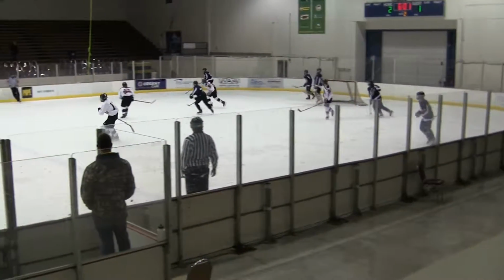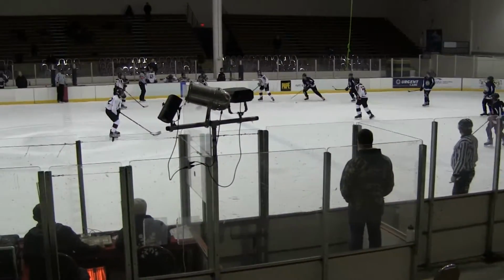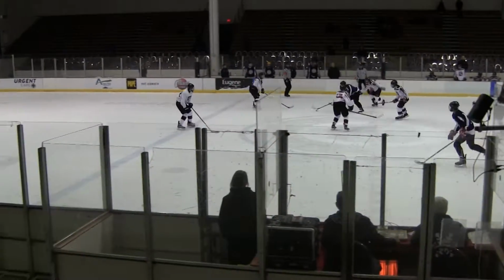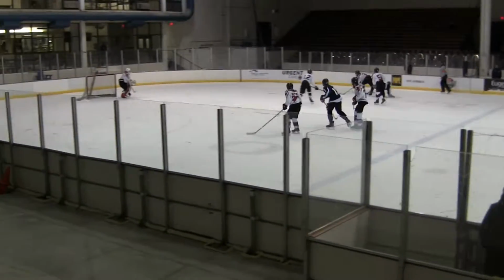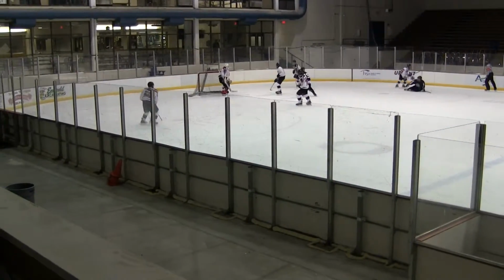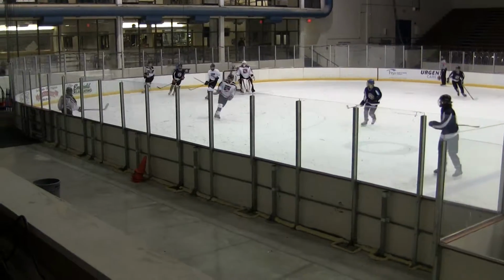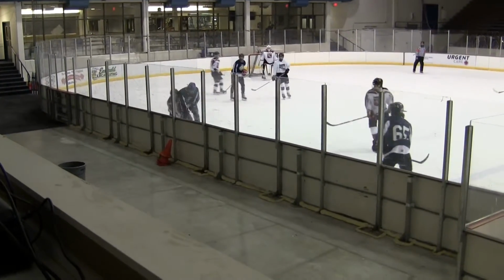Eugene looking to break out. They're up the half wall. They cut back towards center. Through center ice with some speed. Pfister. As Eugene's player, I don't know what happened to him. He lost an edge. He just sort of popped up into the air.